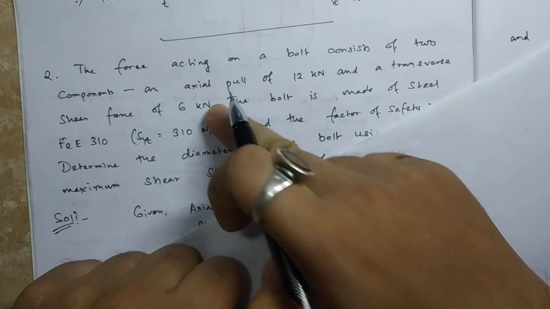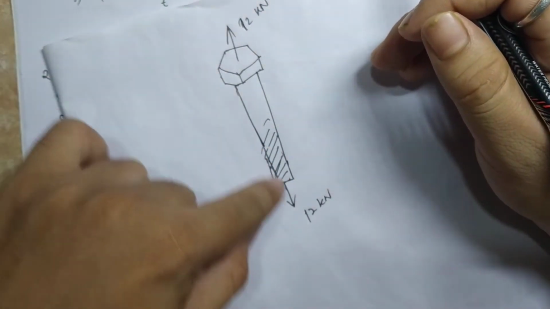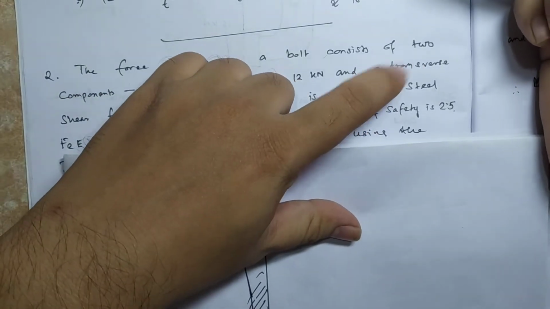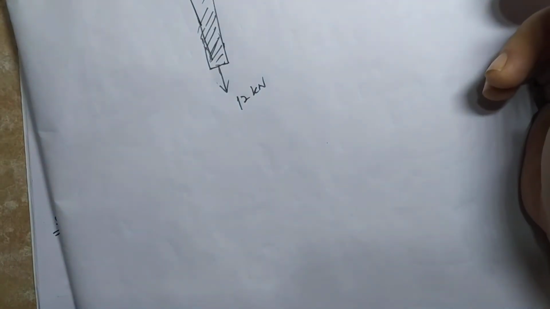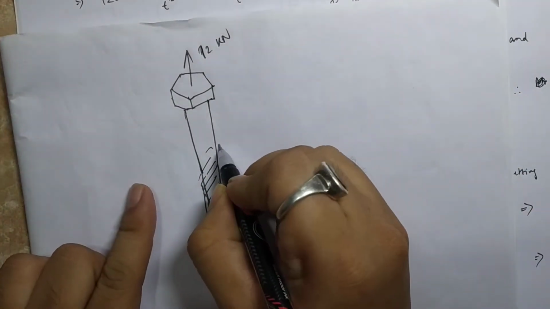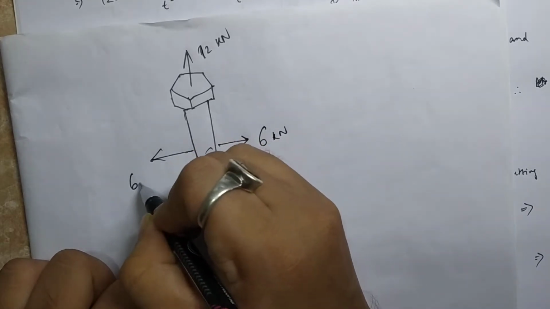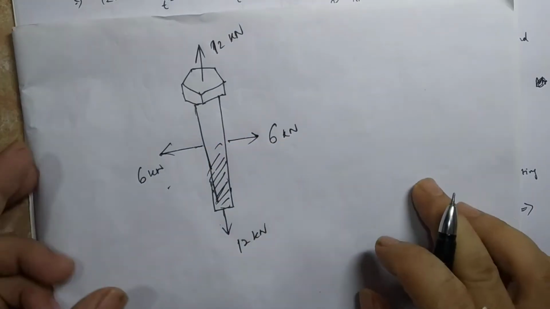And transverse shear force. Transverse direction is always perpendicular to the axis, that is called the transverse direction. So it is being pulled in the transverse direction by another force, which will cause shearing.